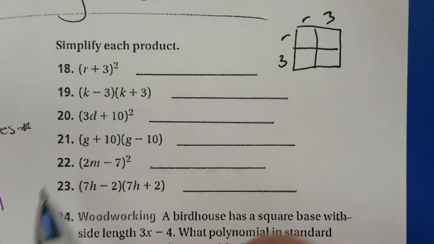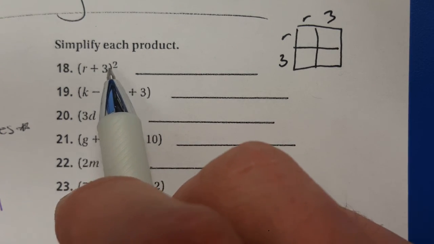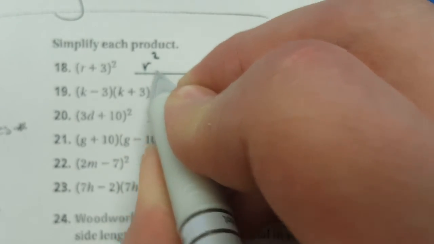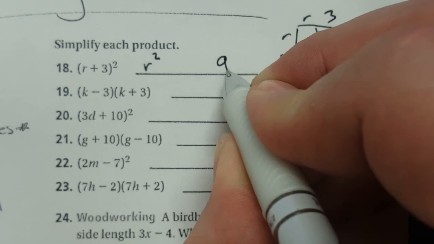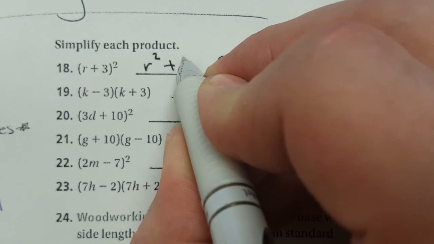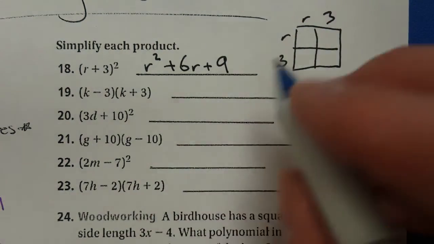Okay, this first one here. But remember, there's a shortcut. Mr. K shortcut is this. If you're squaring a binomial, your answer is going to be the first thing squared, so an r squared. The second thing squared at the end, 3 times 3 is 9, and then there's going to be a double combo in the middle.